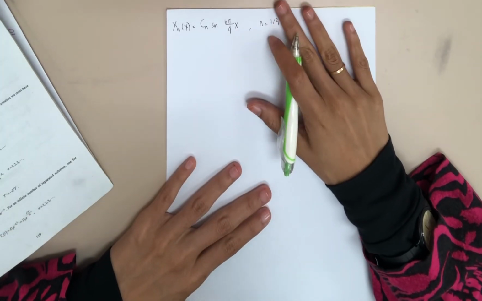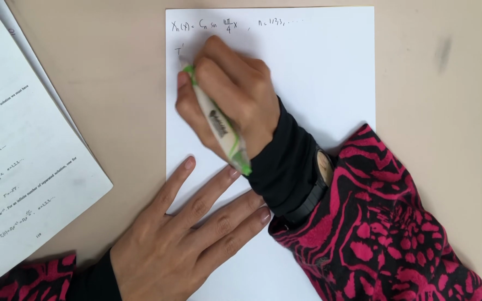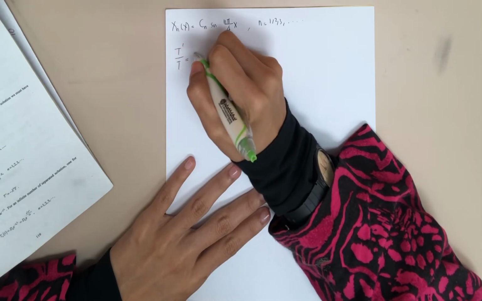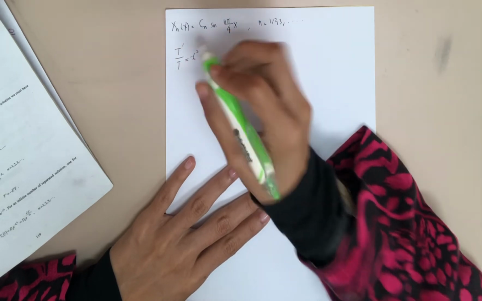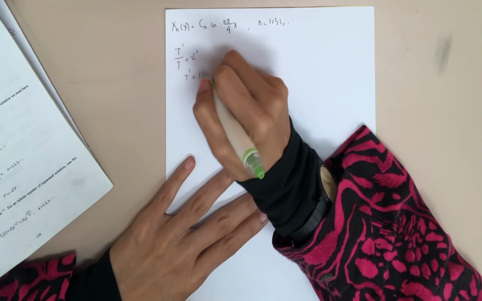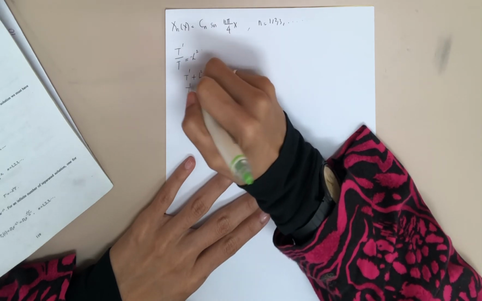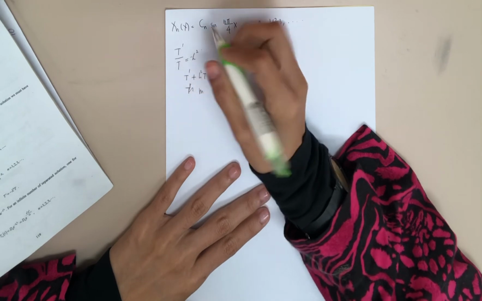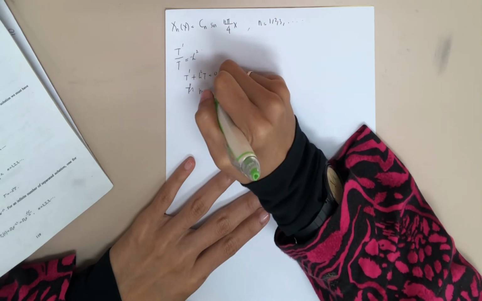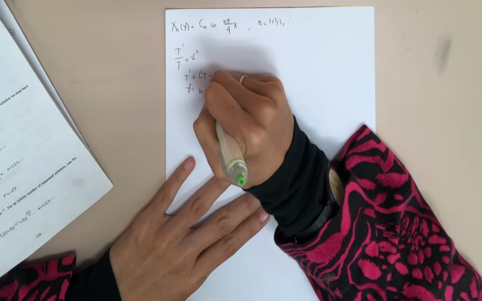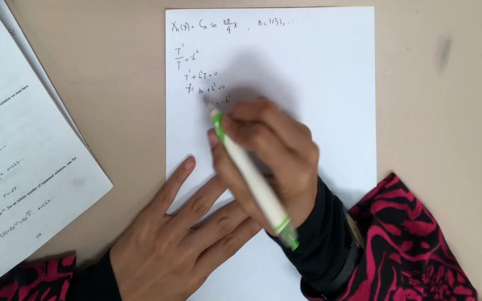So now we can proceed with the t equation. T prime over T equals negative lambda square. So T prime plus lambda square T equals 0. Let m equal to negative lambda square.